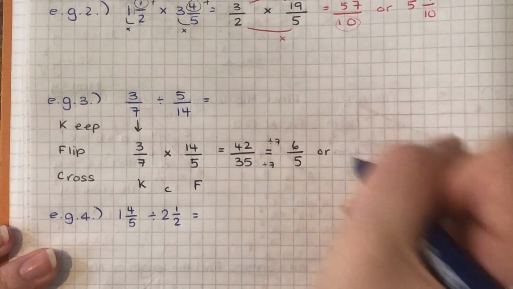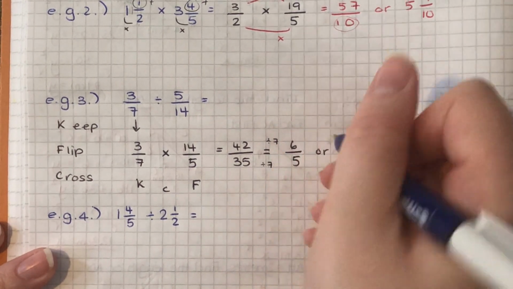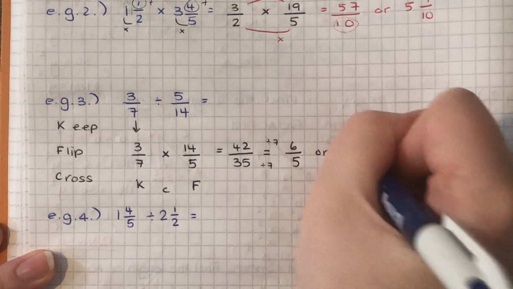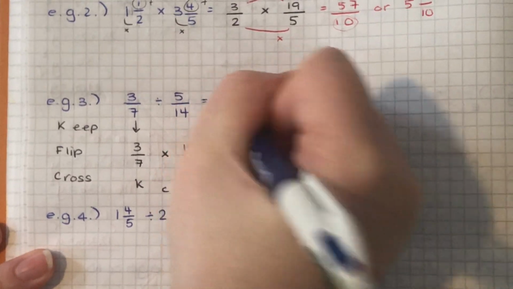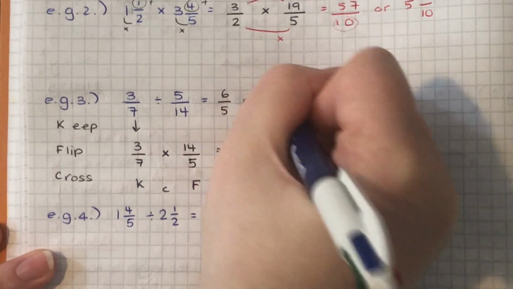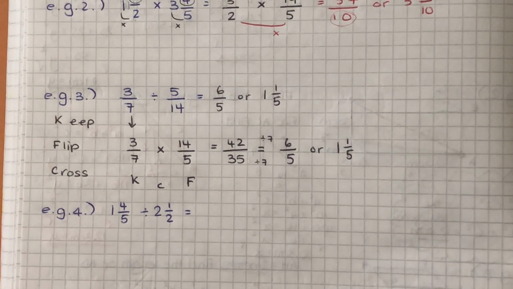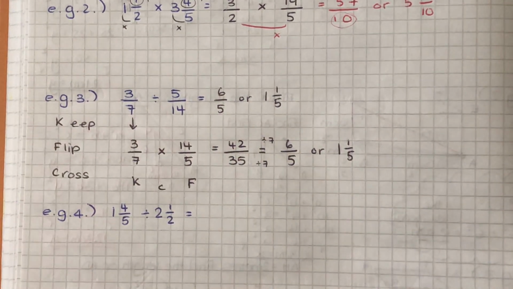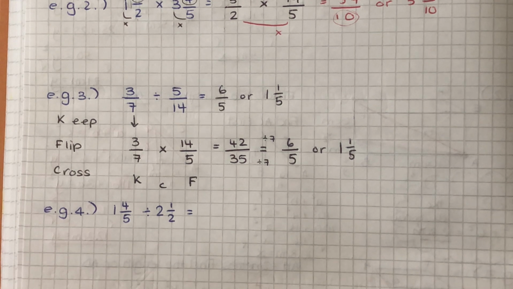Now again we could write it as a mixed number, so 5 into 6 would be 1 whole, and then there'd be 1 left over. So it could be 6 over 5 or 1 and 1/5. The biggest mistake people make is they don't give it as a mixed number when the question says give it as a mixed number, so just make sure you read the question correctly.